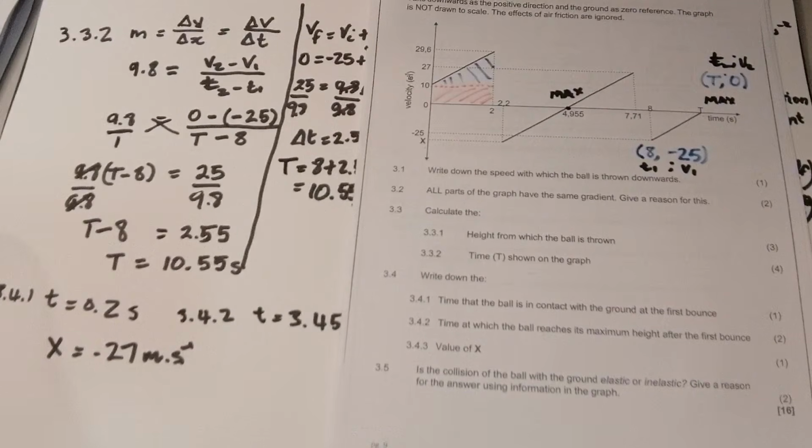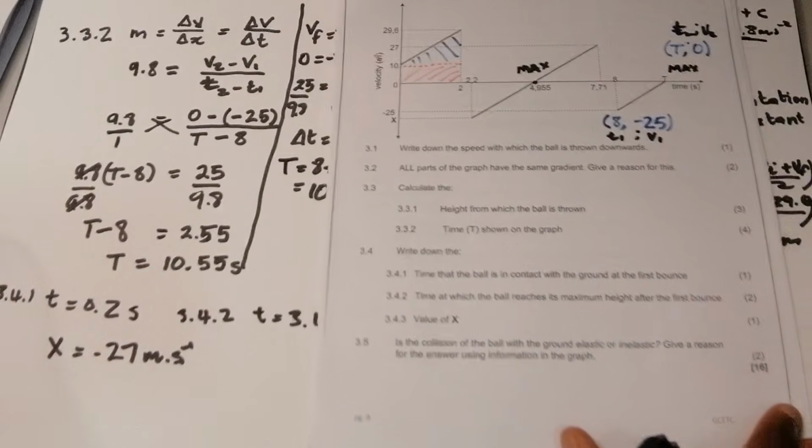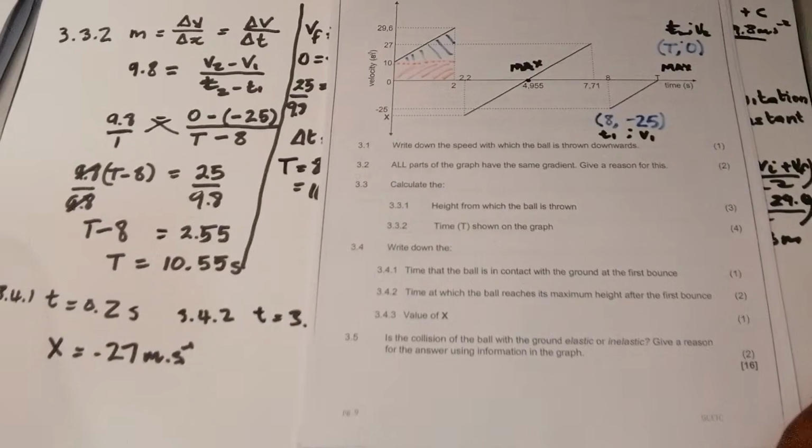Okay, and then the last question they ask us is, is the collision of the ball with the ground elastic or inelastic? All right, give a reason for the answer using information on the graph. Now, how would we know whether it was elastic or not?